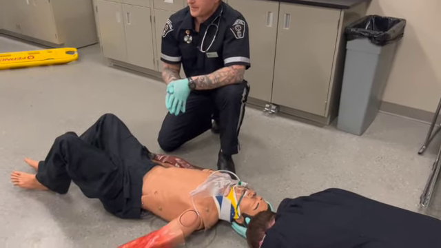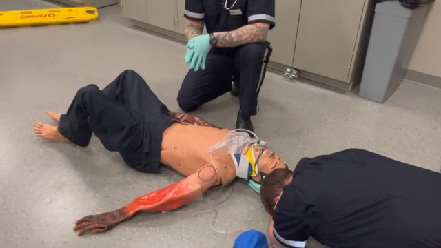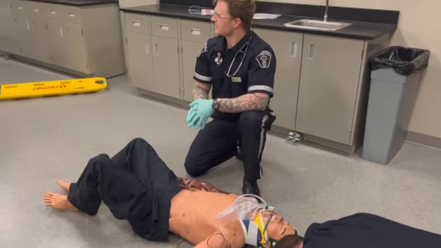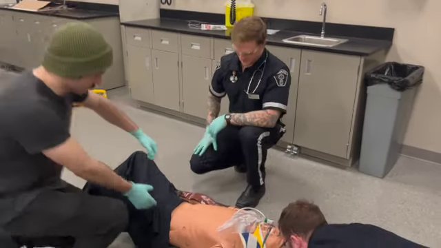Patient genitals have been burnt off. Tenderness, instability, and crepitus on palpation are present. Due to the tenderness, instability, and crepitus on palpation, I'm going to delegate my firefighter to hold manual stabilization.